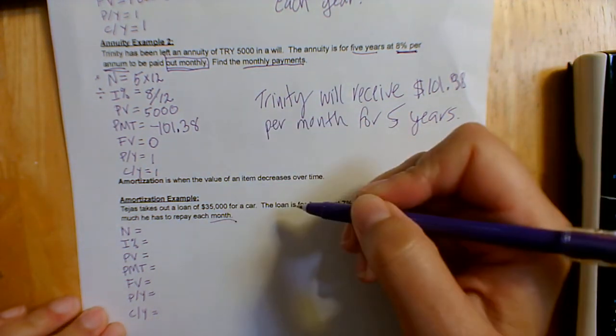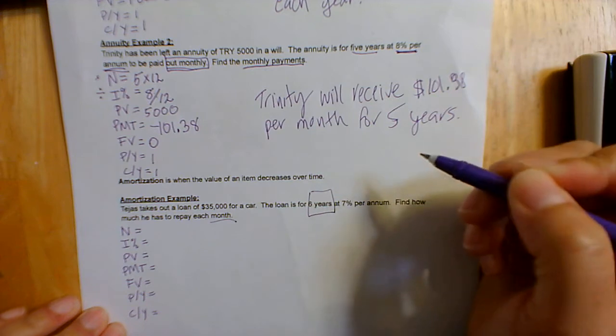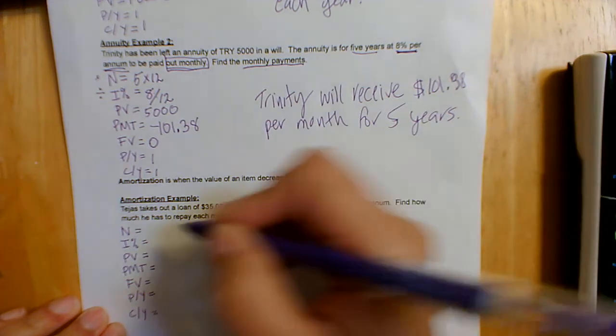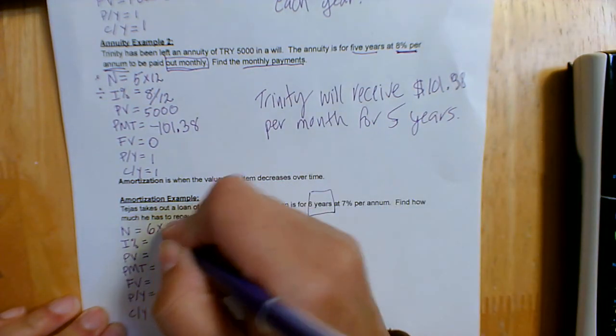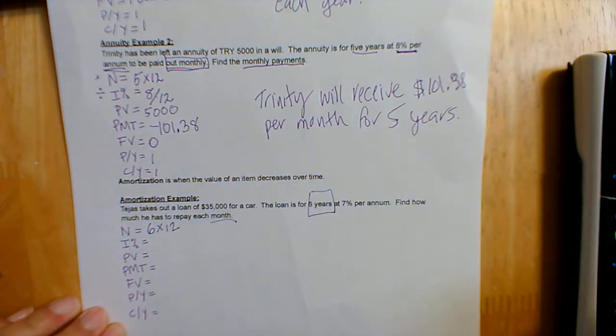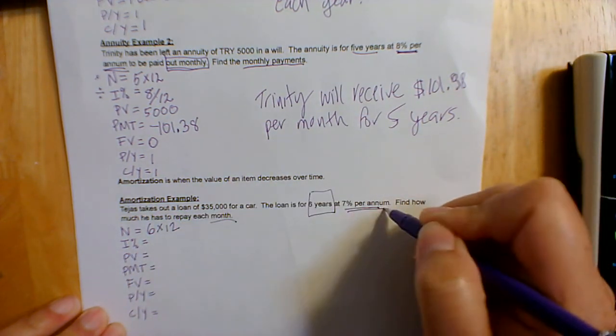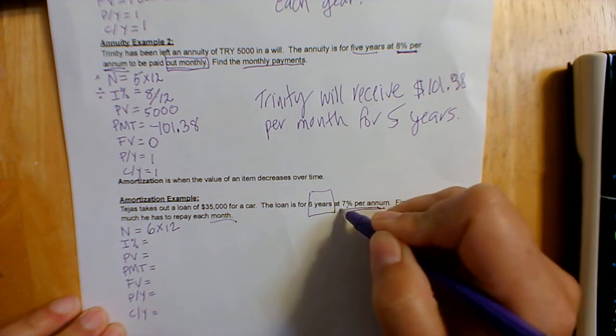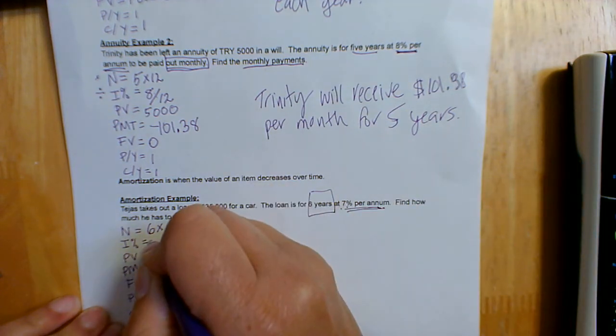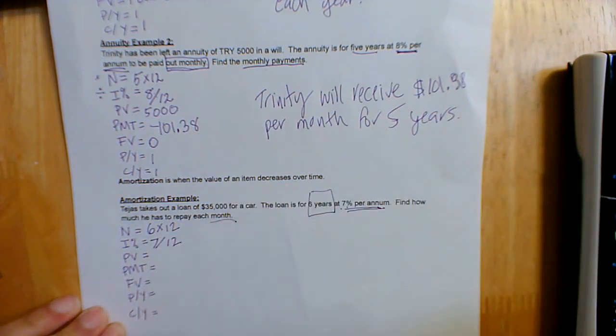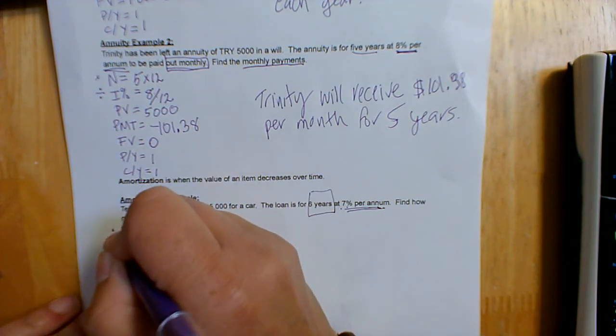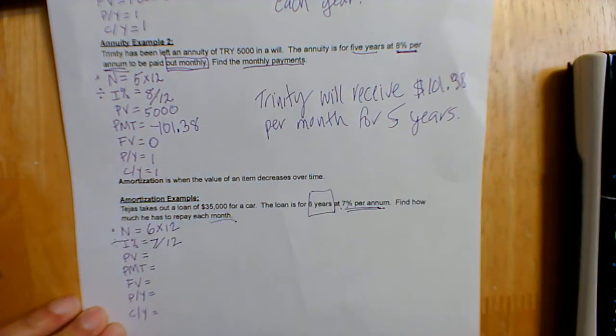Okay, each month. So he's doing it for 6 years, but for those 6 years, he has to do it every month. So he's actually doing it 6 times 12. Okay, 7% per annum, per year. However, we have to transfer that over to monthly. So it's going to be 7 divided by 12. So that's multiplication, that's division, because you have to divide it out.